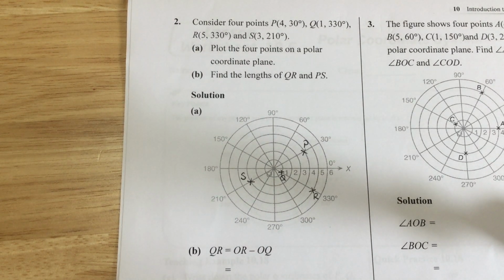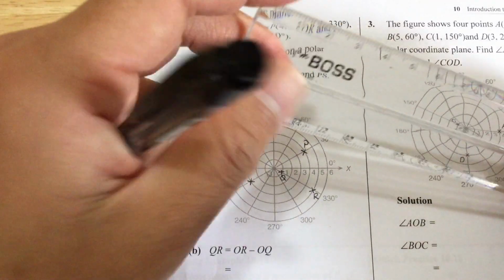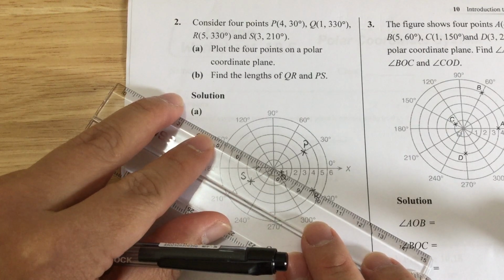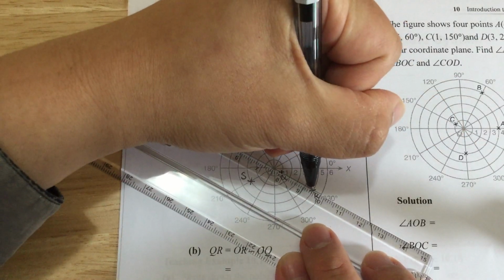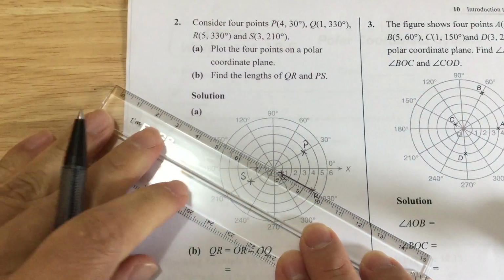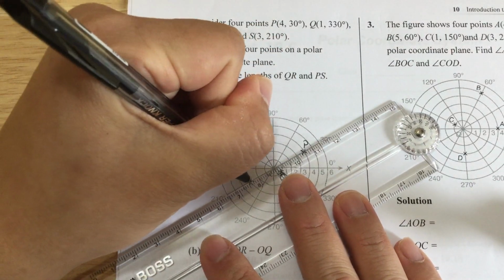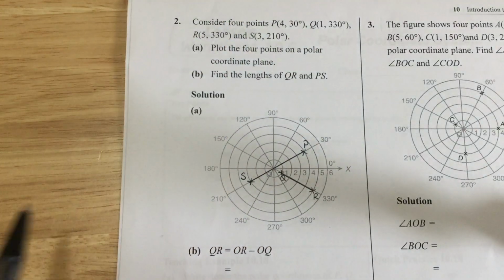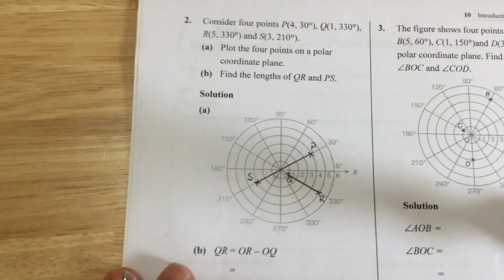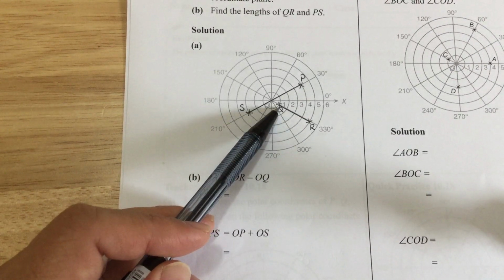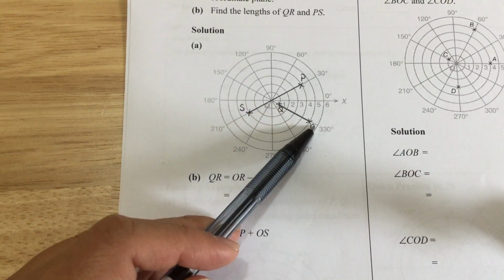For part B, we are going to calculate the lengths of QR and PS. So let's draw the straight lines for them. These are the two straight lines. Now we are going to find the length of these two. Obviously, for QR, you will see they are on the same angle.